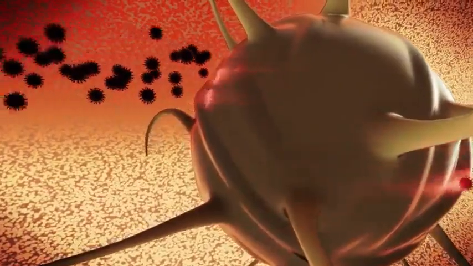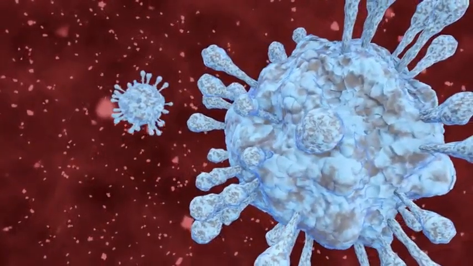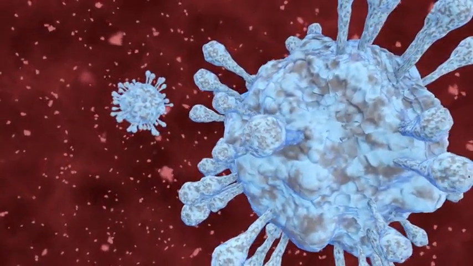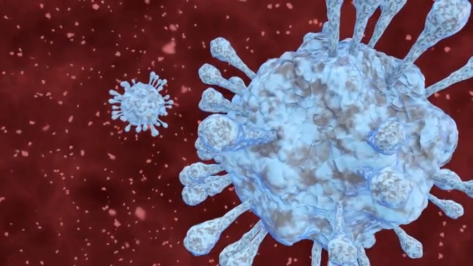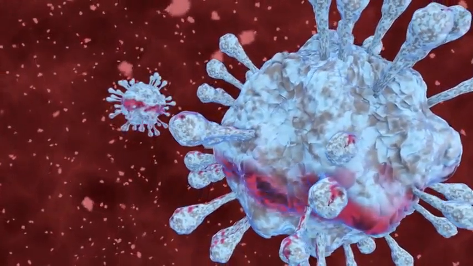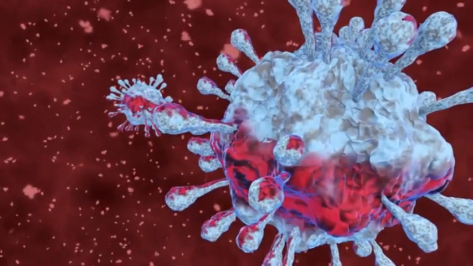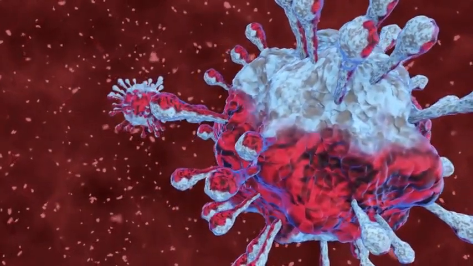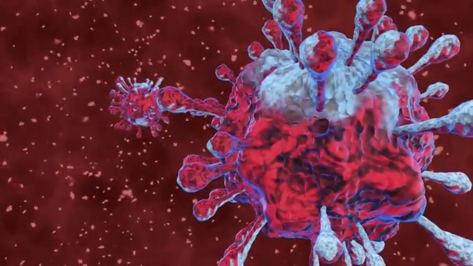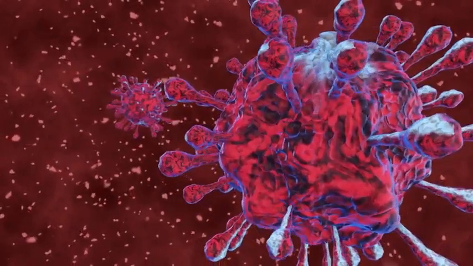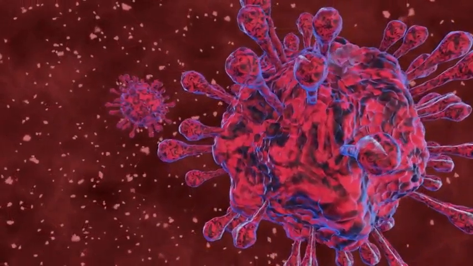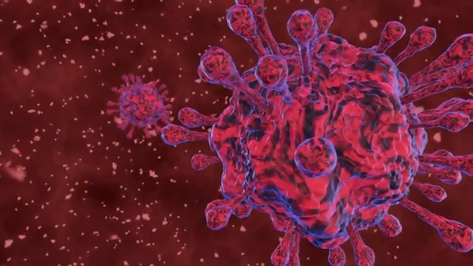Chemical barriers also protect against infection. The skin and respiratory tract secrete antimicrobial peptides such as the beta-defensins. Enzymes such as lysozyme and phospholipase A2 in saliva, tears, and breast milk are also antibacterials.